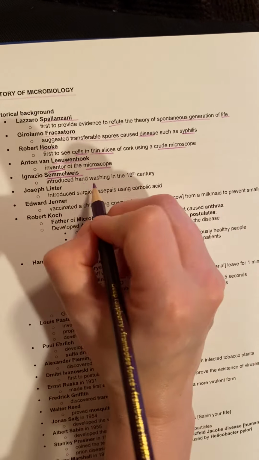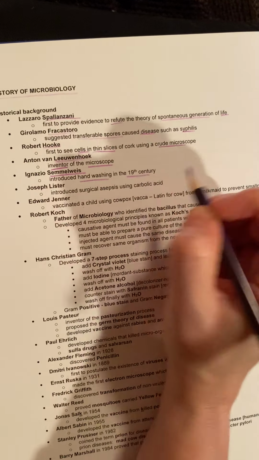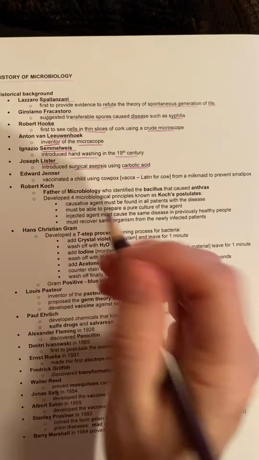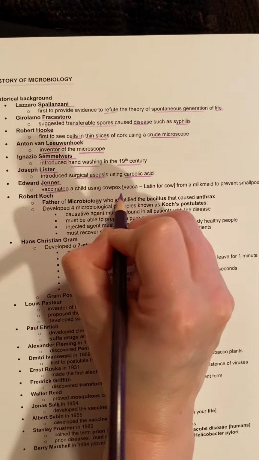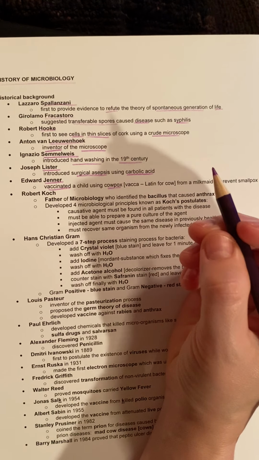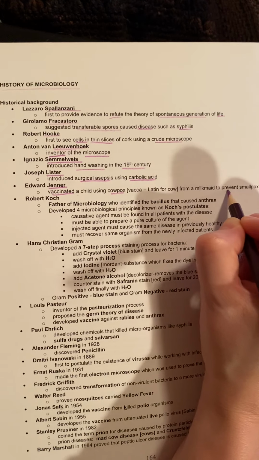Semmelweis, hand washing in the 19th century, laboring mothers' care. Lister introduced surgical asepsis using carbolic acid. I don't think I knew about the carbolic acid before. Jenner vaccinated a child using cowpox from a milkmaid to prevent smallpox.